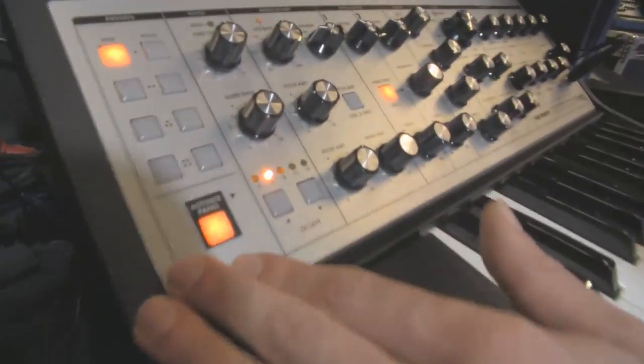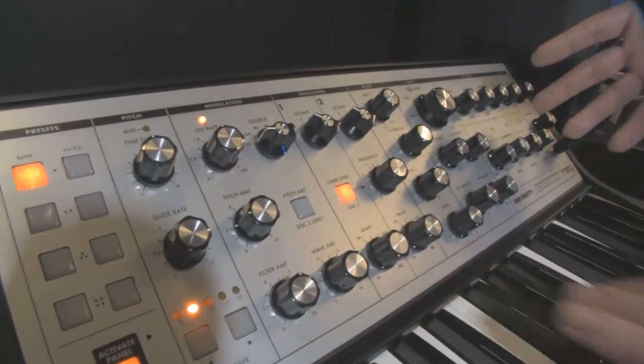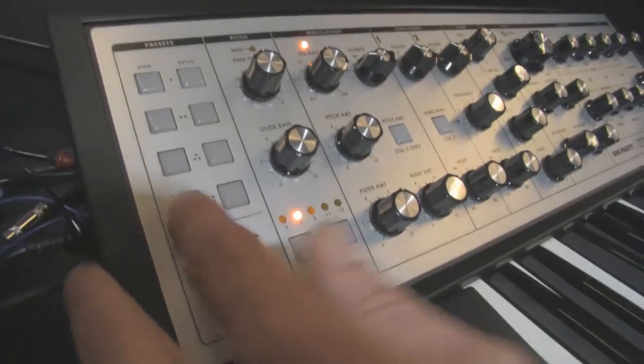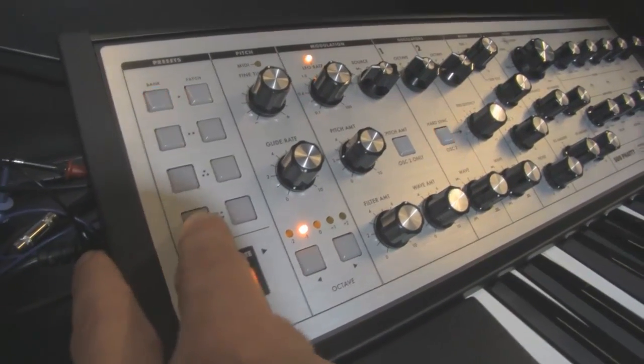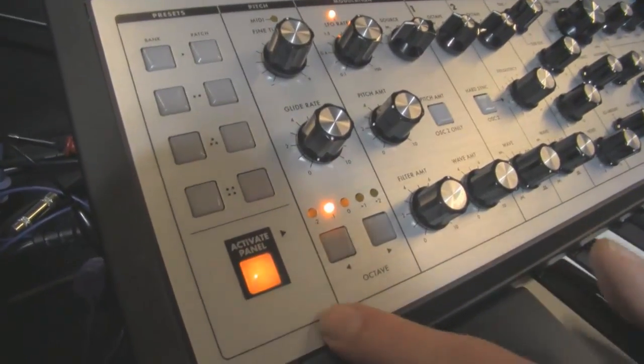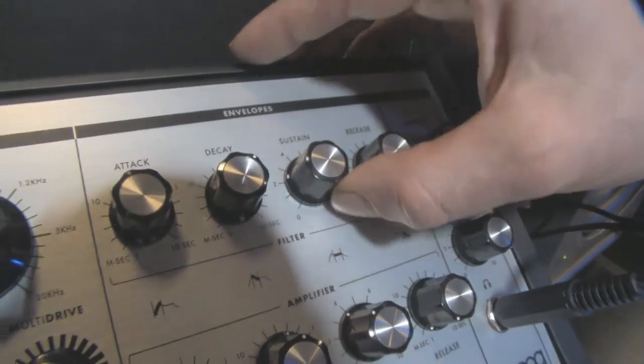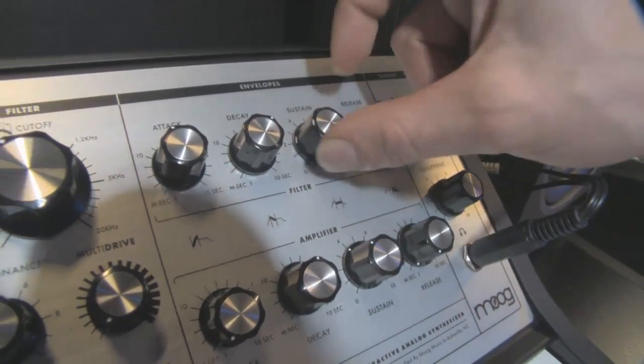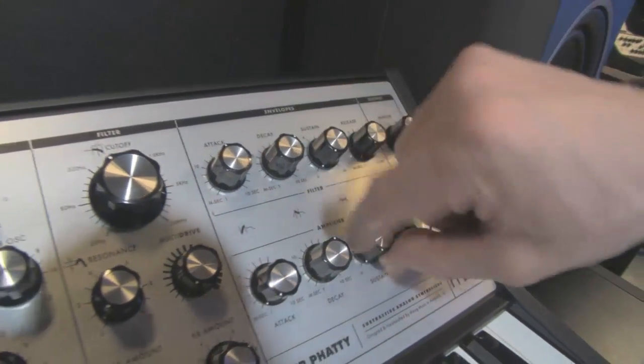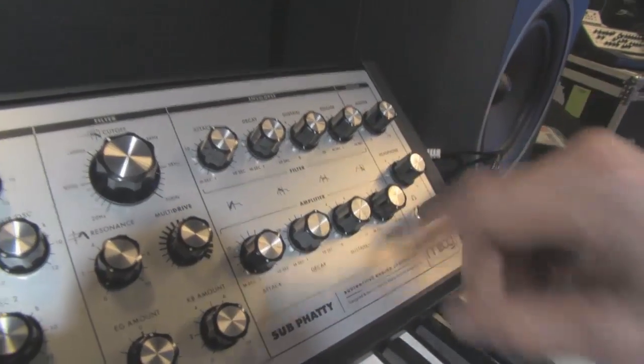I'll show you here. The under the hood section, you have a number of controls on the panel that are remapped. So here, it's simple, you press bank 4 and activate panel. That takes you to under the hood. You can see that this is blinking here to show you that you're there. In the envelope section, you have full velocity control of both the volume and the filter envelopes, and that's mapped to the sustain knob in shift mode. So you can go similar to the Minotaur kind of approach.